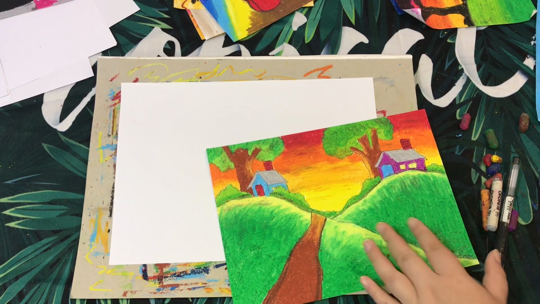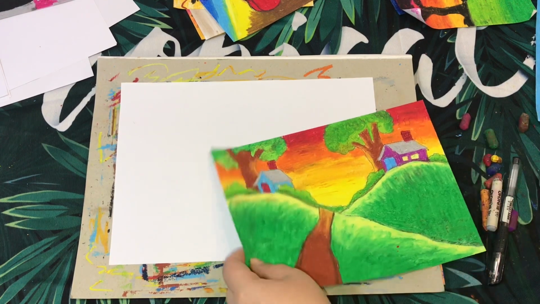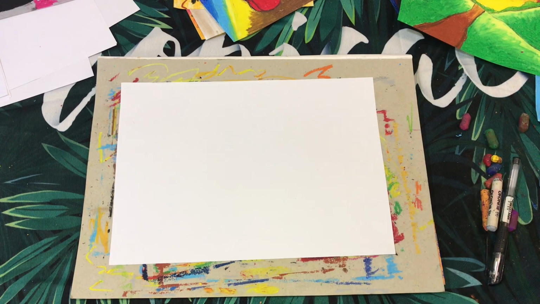So you can see that the color transitions from light into darker color. That is what we are going to do today. We are going to transition the colors on a robot. Should we start now?